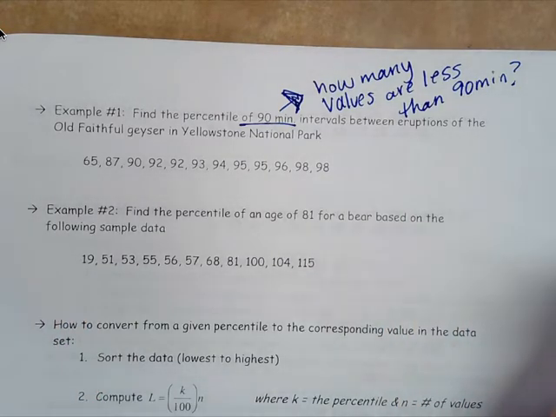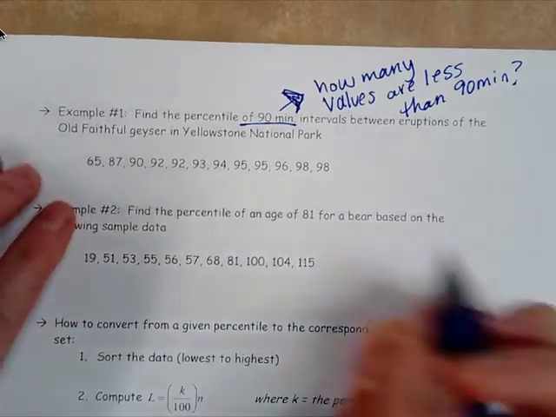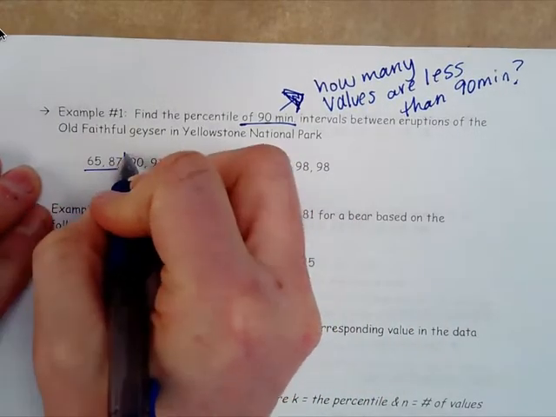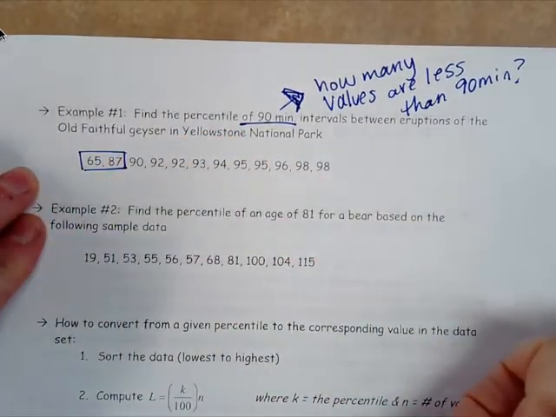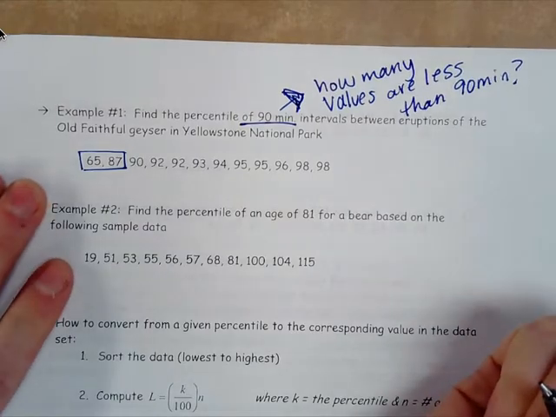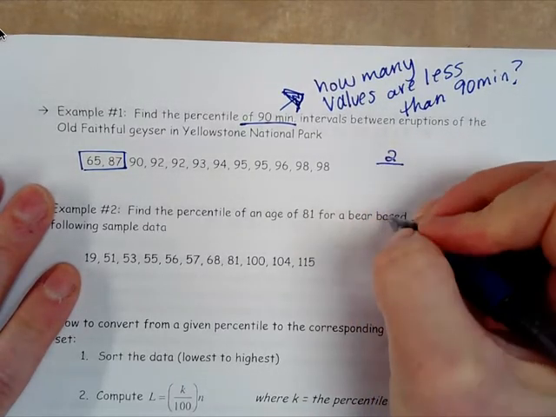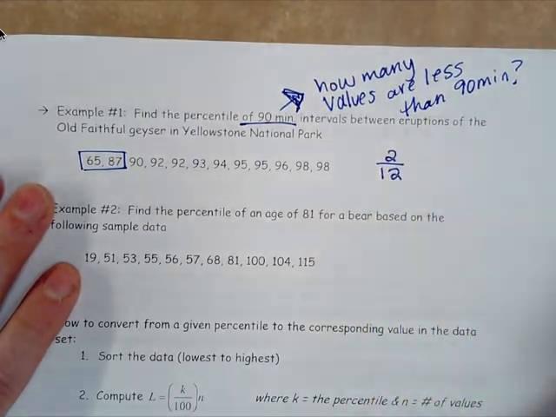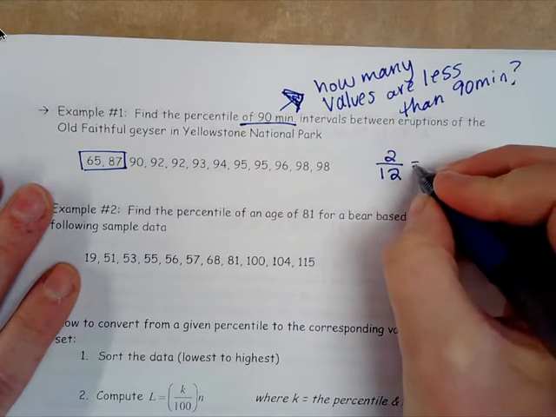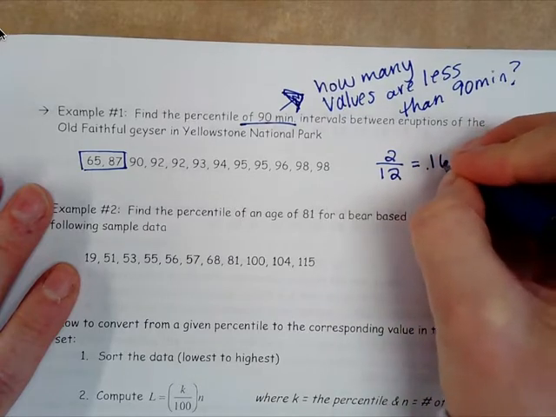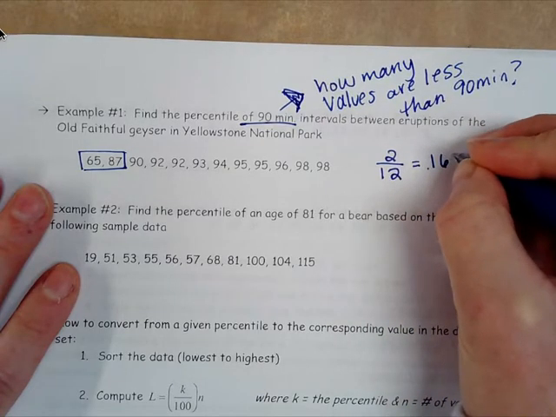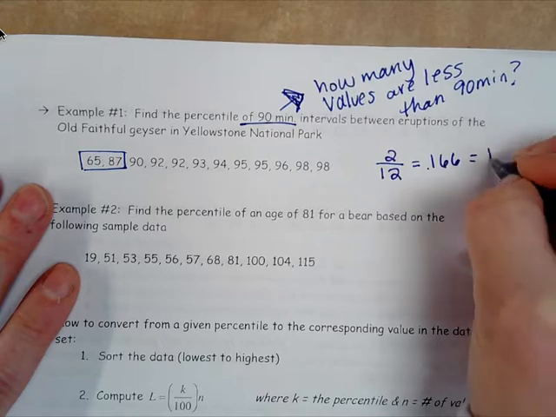This data has already been arranged in order for us. So we're just going to look and see how many. There's only 2. So to find your percentile of 90 minutes, we would do 2 out of our total 12, which is 0.16 repeating. So that's going to come out to 17%.